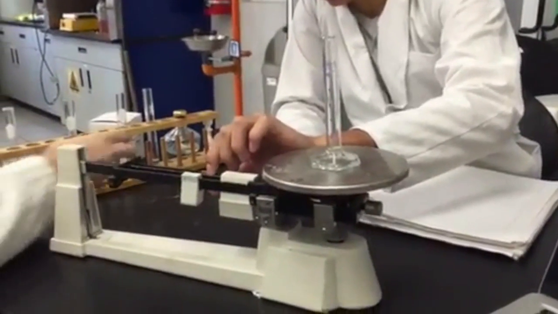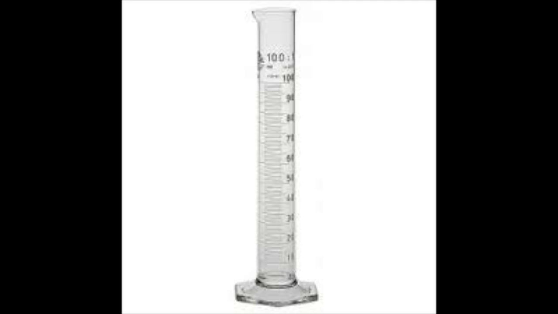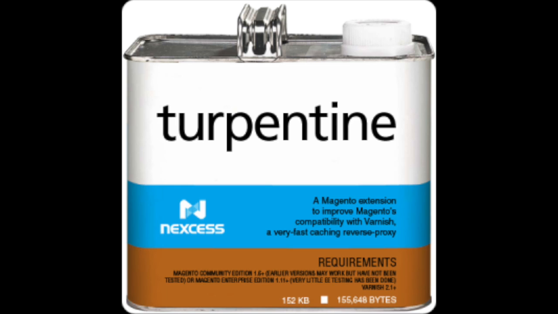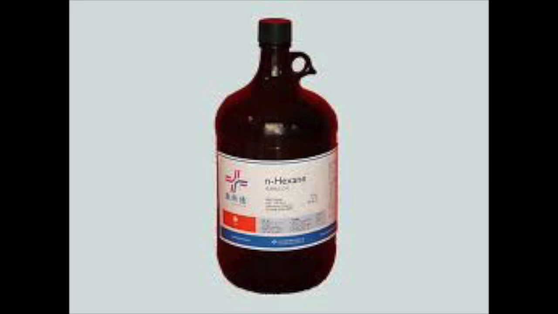In the next clip you will see the lab equipment that we used, which includes a scale, 4 test tubes, a test tube rack, and a graduated cylinder. We also used a burner. For the experiment, we used 4 different substances. We used turpentine, cyclohexane, hexane, and an unknown substance. We tested their density, solubility, flammability, and whether or not they were saturated.